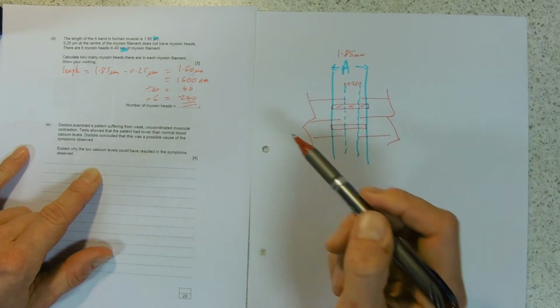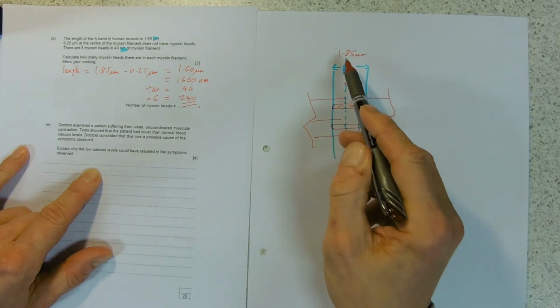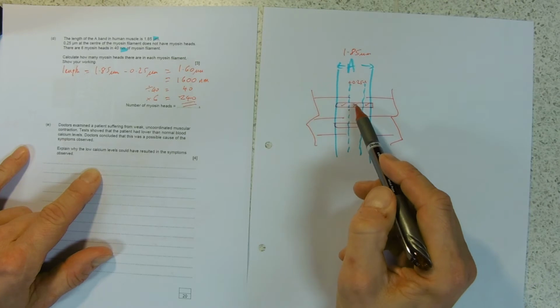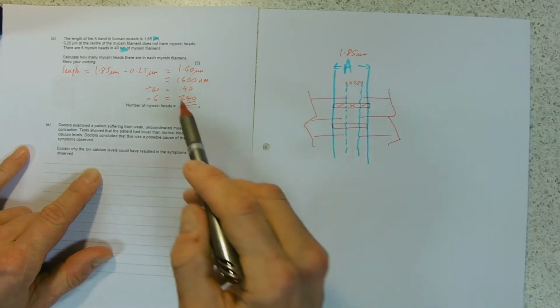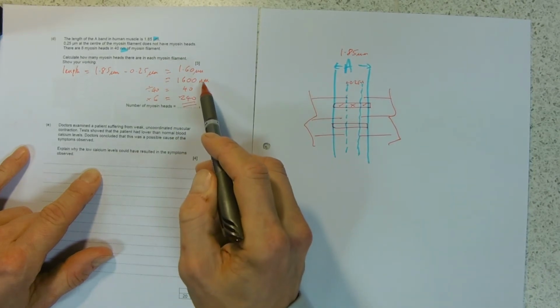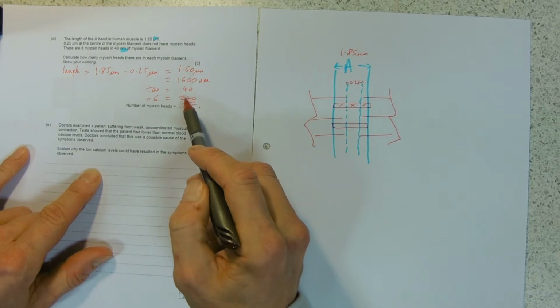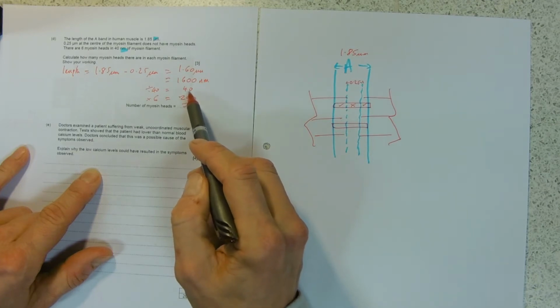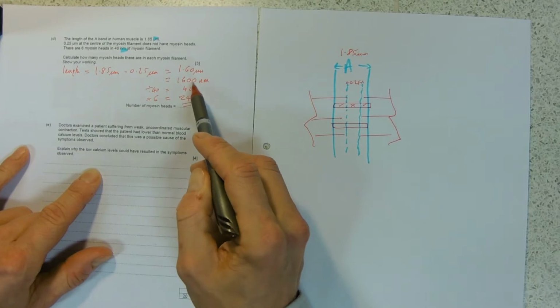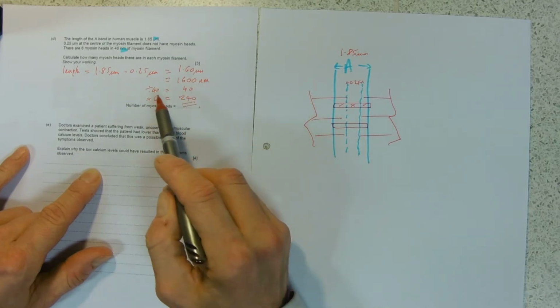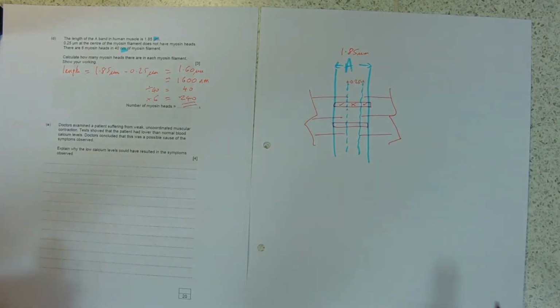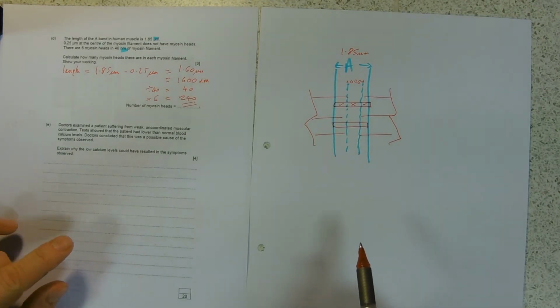So work out the length available, so our total A band minus the middle bit. Convert that to nanometers, and there's 6 heads in every 40, so we want to work out how many 40s we've got in that. So there's 40 times 6, 240 heads. So some good logical maths, not hard maths, just logical maths, and with a unit in there as well.